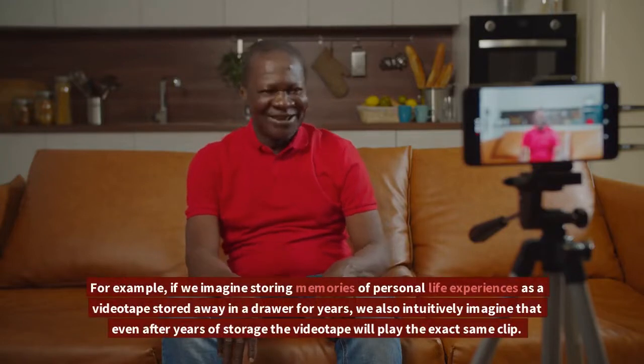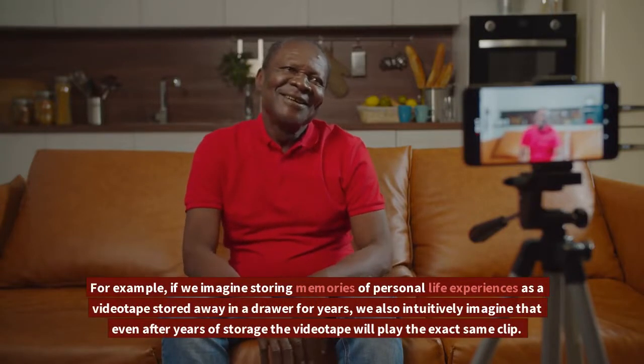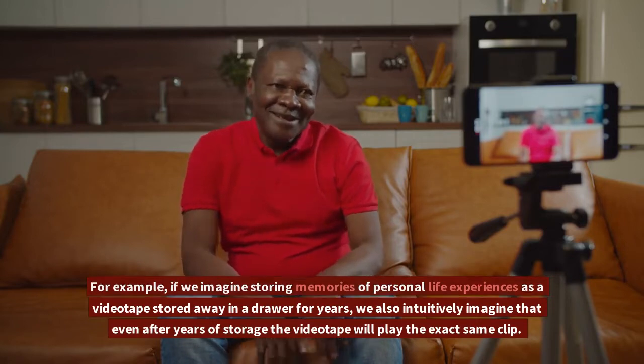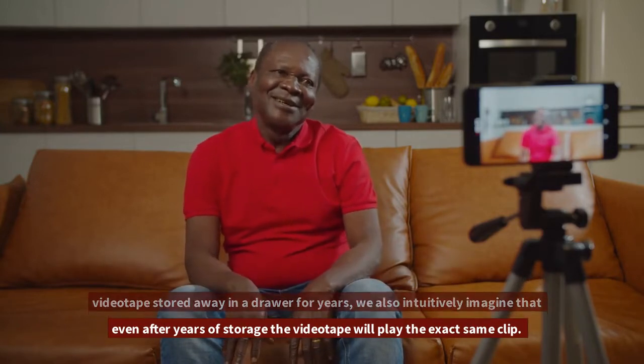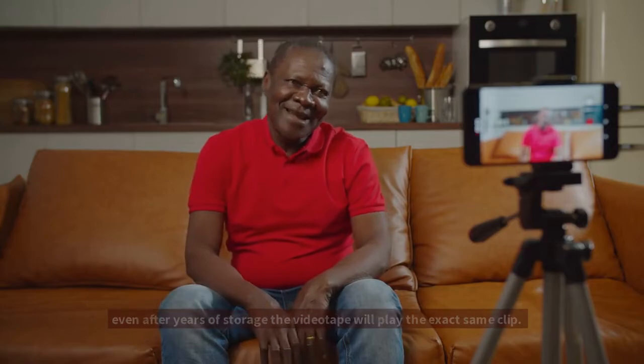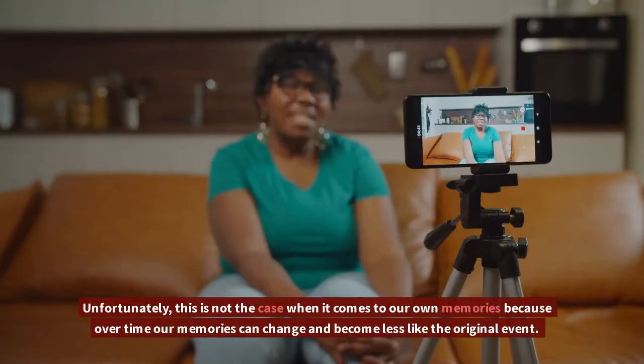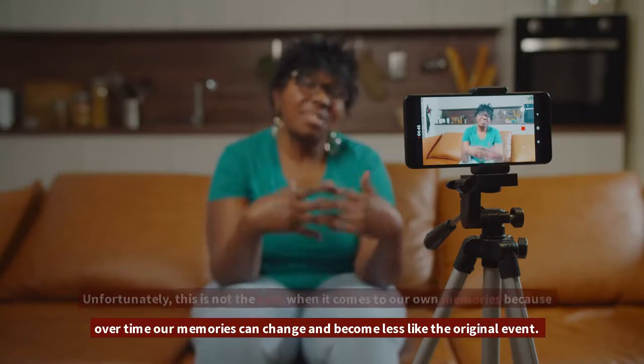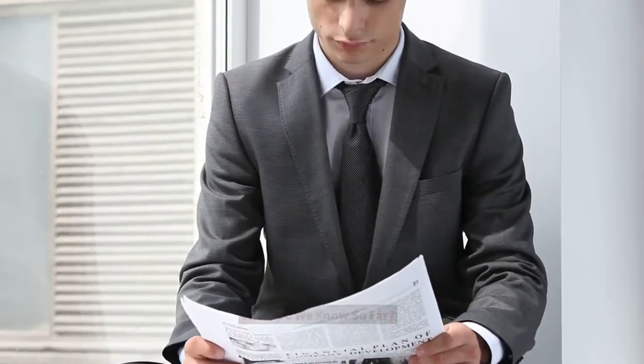For example, if we imagine storing memories of personal life experiences as a videotape stored away in a drawer for years, we also intuitively imagine that even after years of storage the videotape will play the exact same clip. Unfortunately, this is not the case when it comes to our own memories, because over time our memories can change and become less like the original event. What do we know so far?